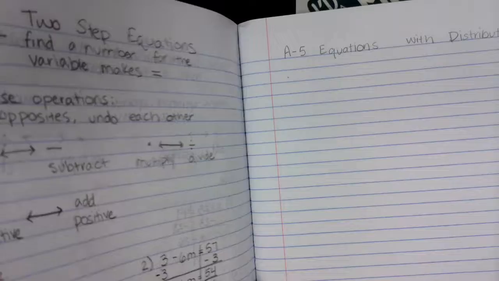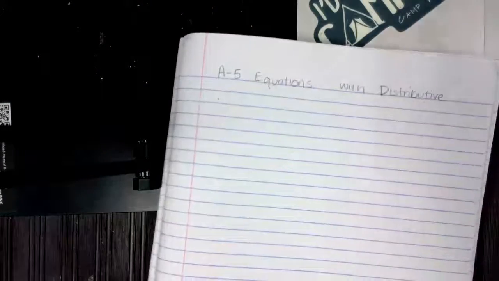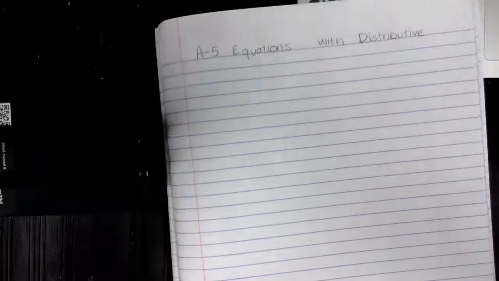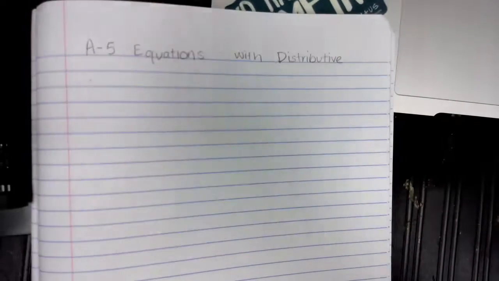Can anyone remind me, give me a pair of inverse operations? Yeah, Tyler? Good, multiplication and division. What else? Samina, give me another one, you know it. Multiplication, division. What else gets paired together? Look at you go, addition and subtraction.